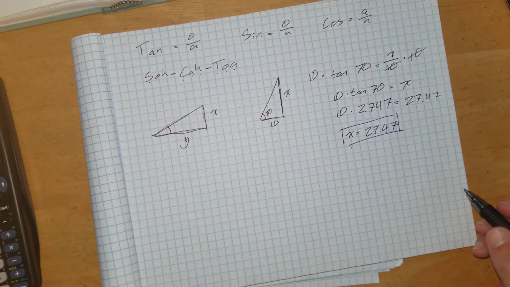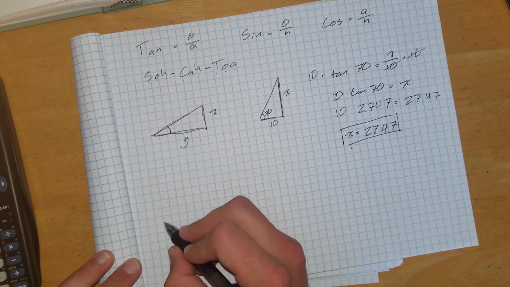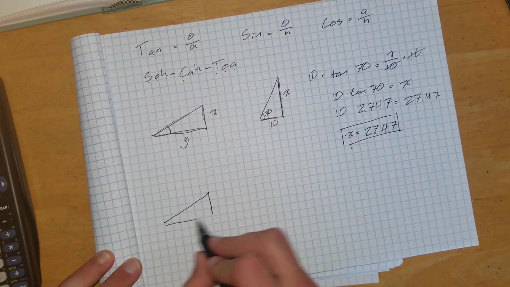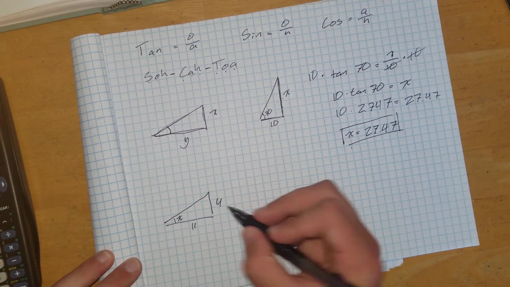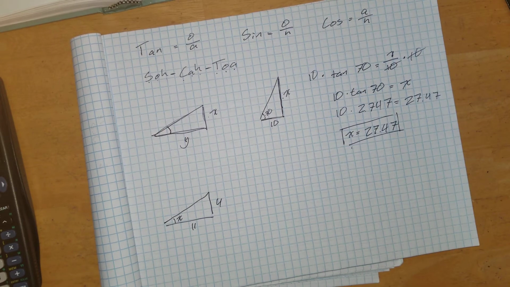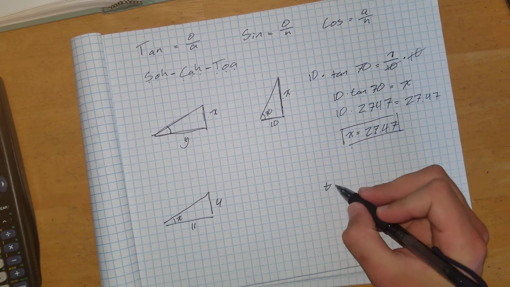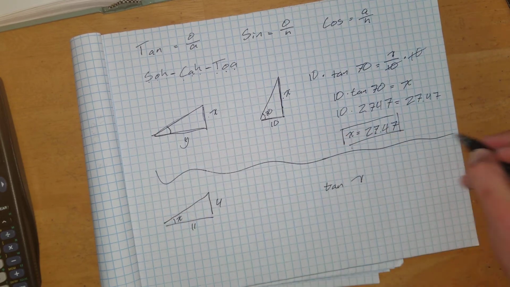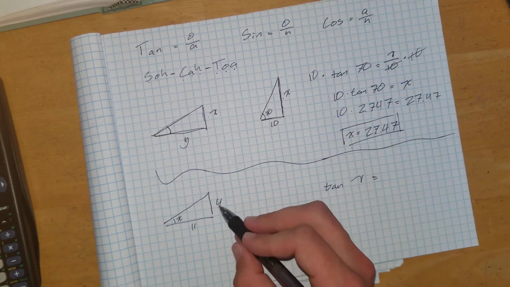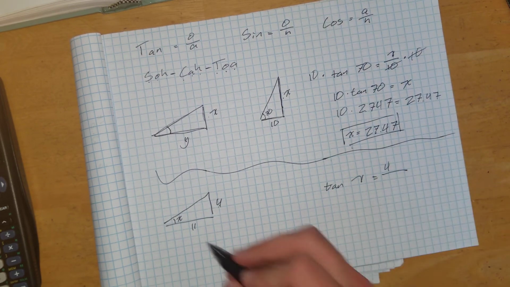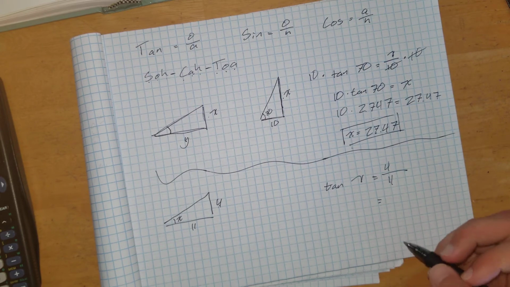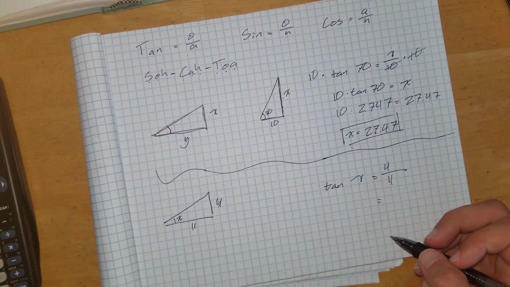Now we'll look at number 25, which is a triangle that sort of looks like this. X, 11, and 4. So this time we're given both legs, and we're supposed to find x. So this is pretty simple. So tangent of x equals opposite, which is 4, because we're looking opposite of the angle, 4 over 11, which is going to be a little below 0.5.